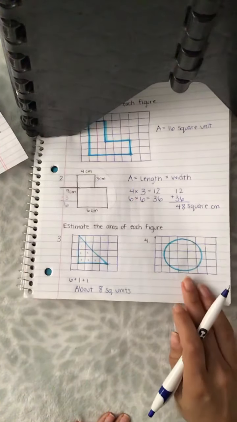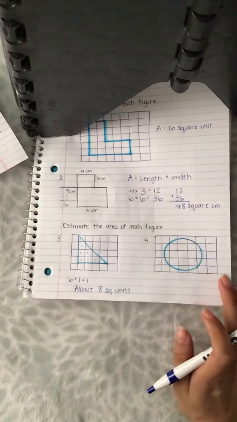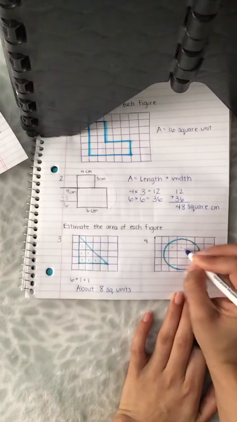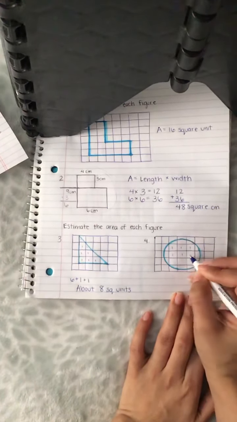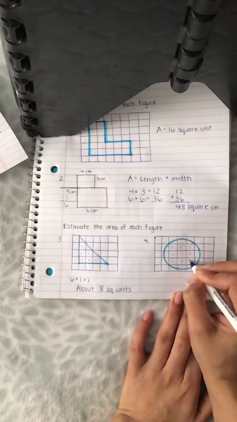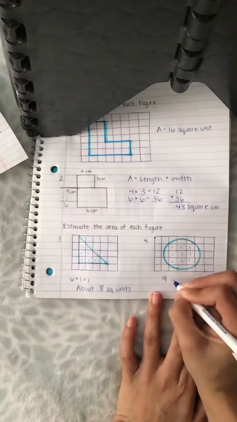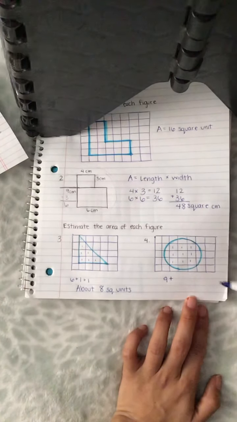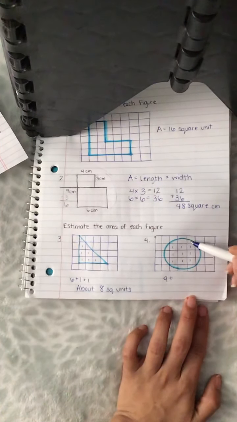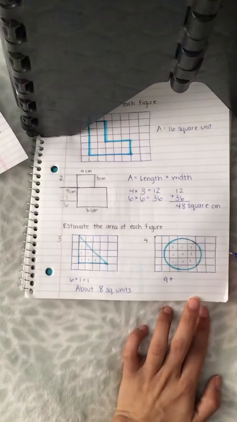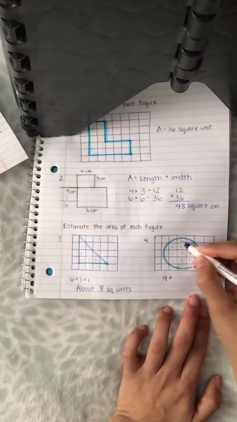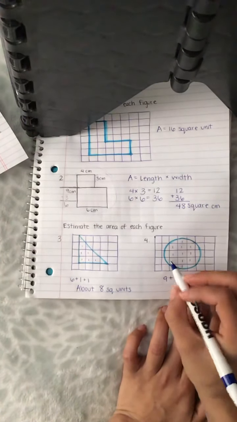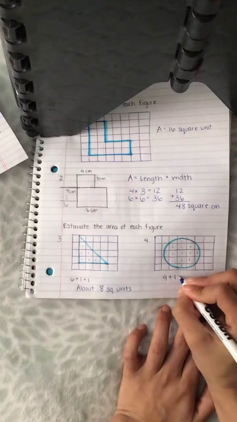For number 4, we'll do the same thing. We'll count all of the whole squares first. 1, 2, 3, 4, 5, 6, 7, 8, 9. I'm going to write that down so I don't forget. 9 plus, I'm going to make an estimate of all of these partial squares. I'm going to say maybe these two squares make up 1 plus 1. These two squares can make up another one.